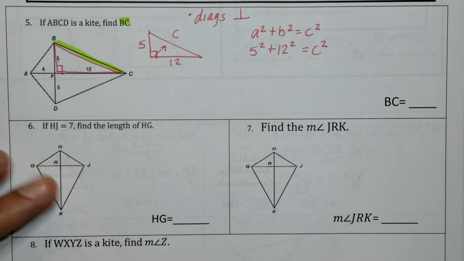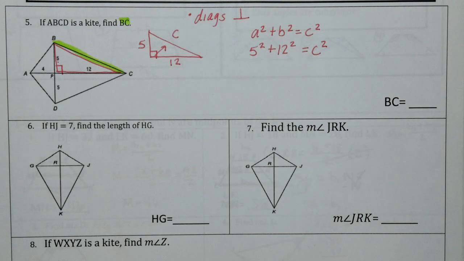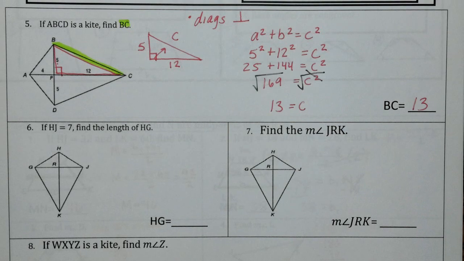I want you to pause the video now. I want you to solve this on your own. I am going to pause it, and the answer is all of a sudden going to pop up. So please pause it and use your Pythagorean theorem skills. All right, after squaring, adding, and square rooting, we did have a perfect square there. Didn't have a radical. We've got C is going to be 13.